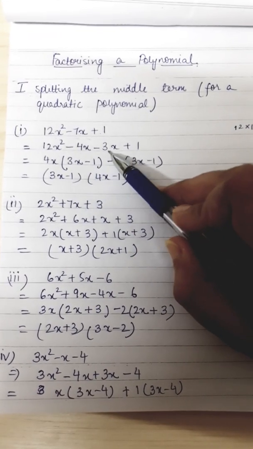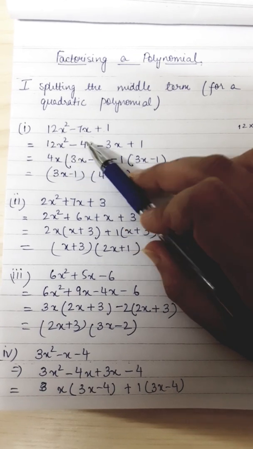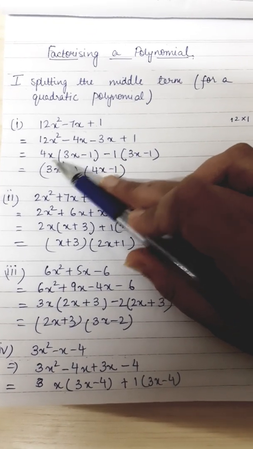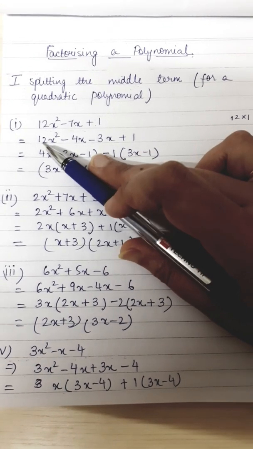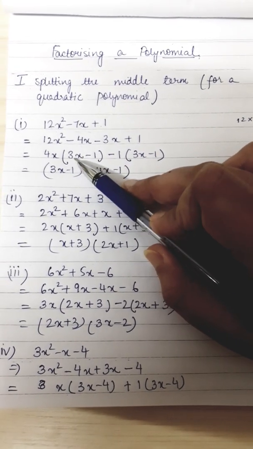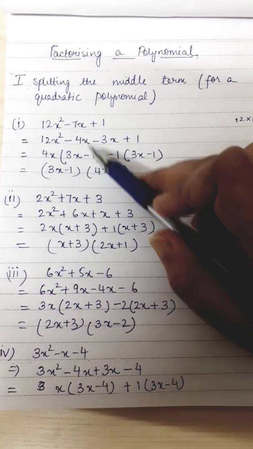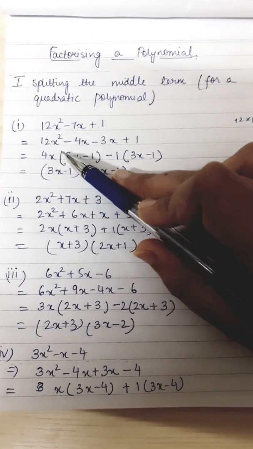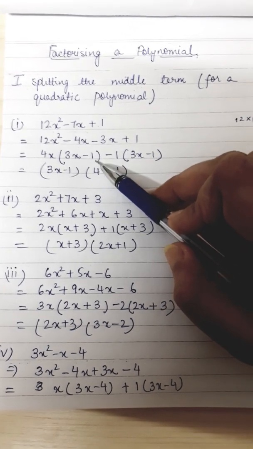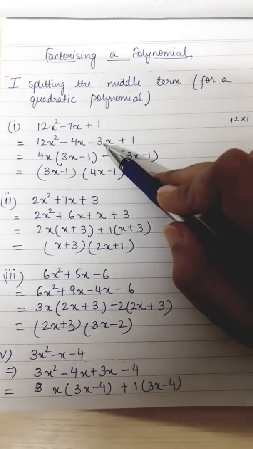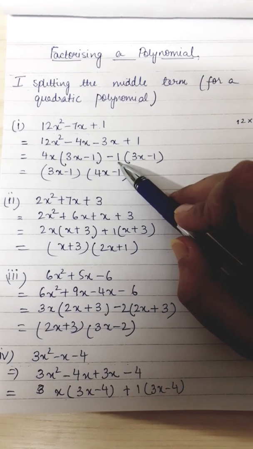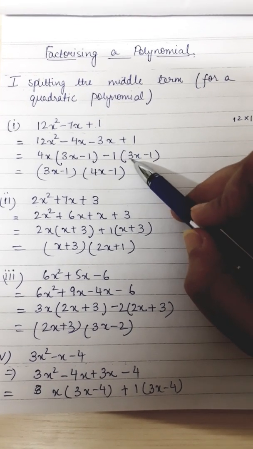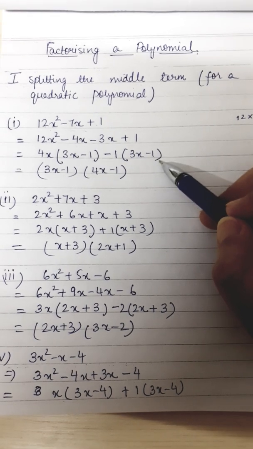So after splitting it in this way, from the first and second terms I can take 4x common, and the remaining is 3x minus 1. So from these two I have taken 4x common and got 3x minus 1 in the bracket. From these two terms I will take minus 1 common and I will get 3x minus 1 in the bracket.